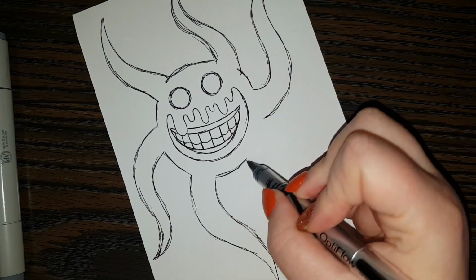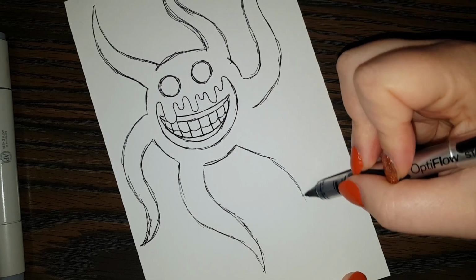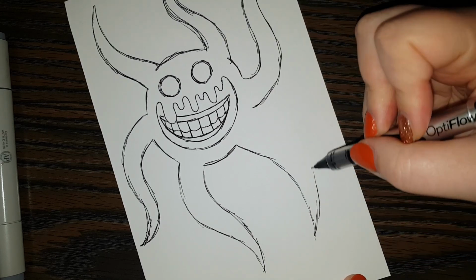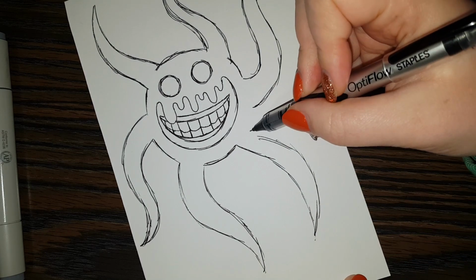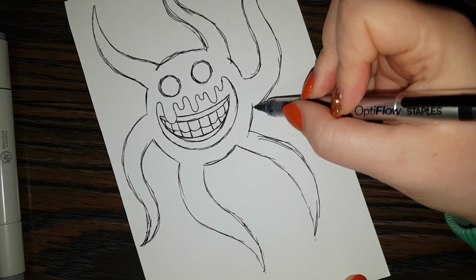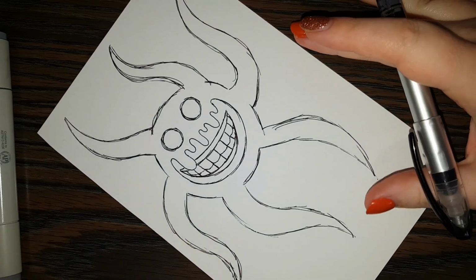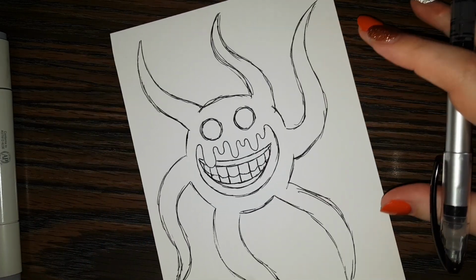Another little curve line here. And 1 more of those tentacle kind of things. And a little line here. Connect it all. All right, so we are done our sketch, and now I'm gonna get started with coloring.